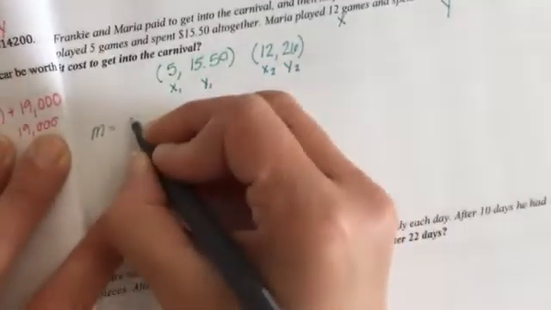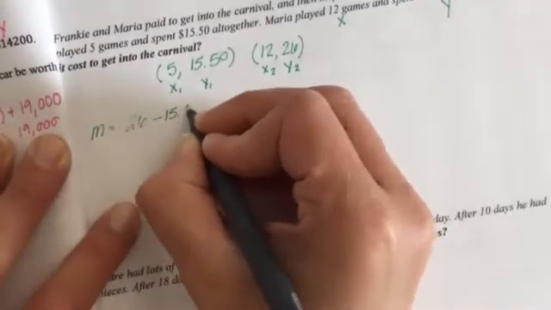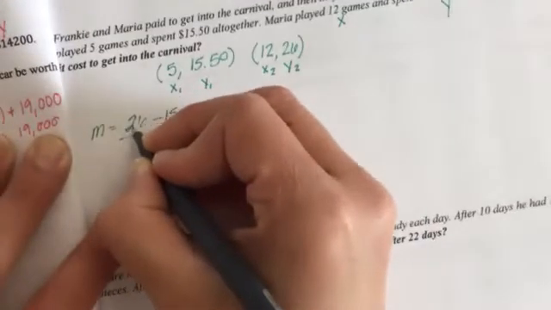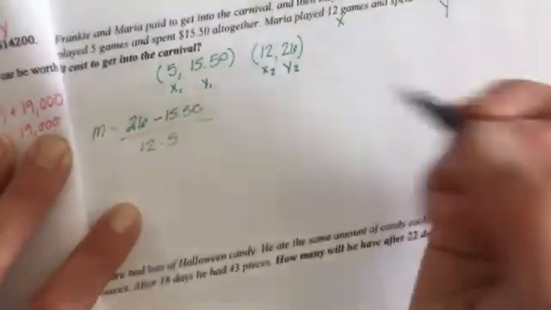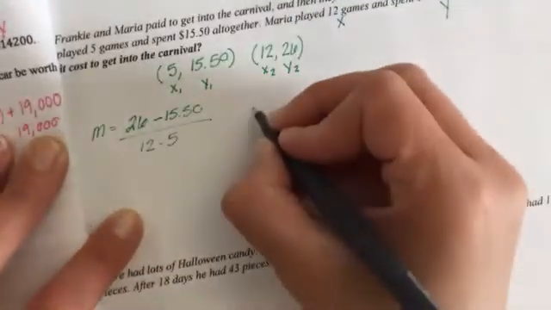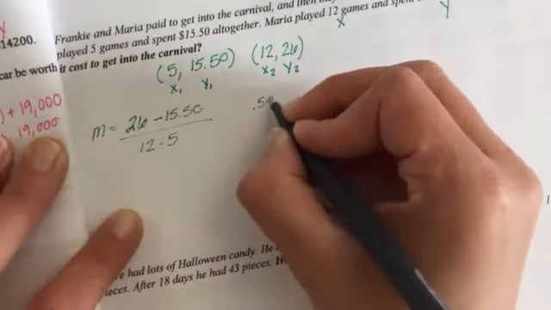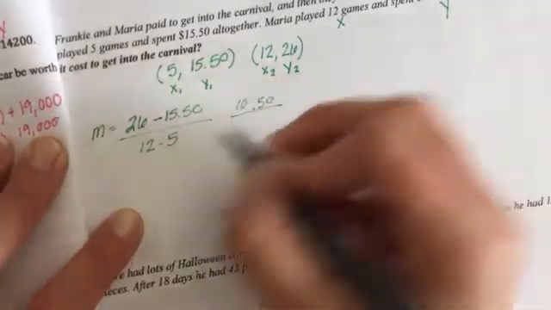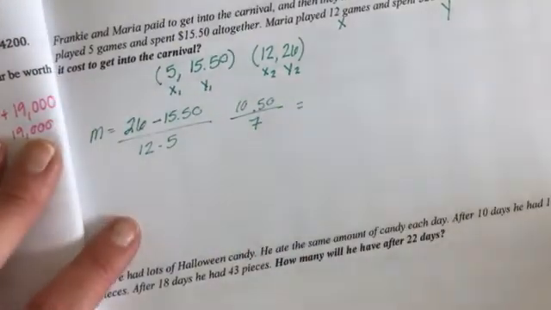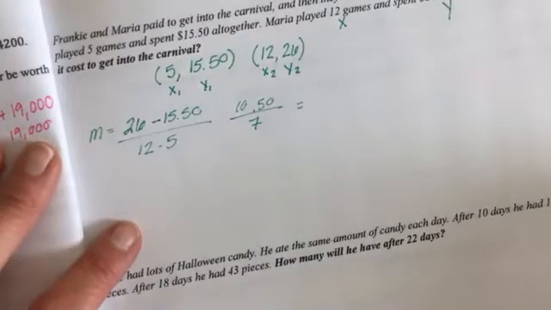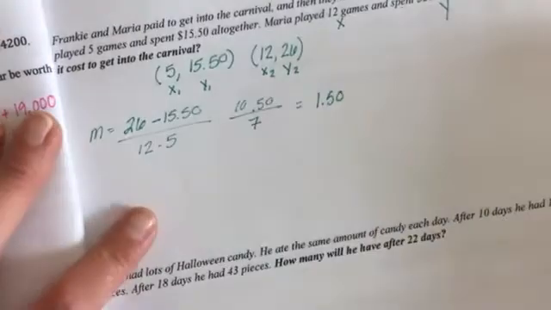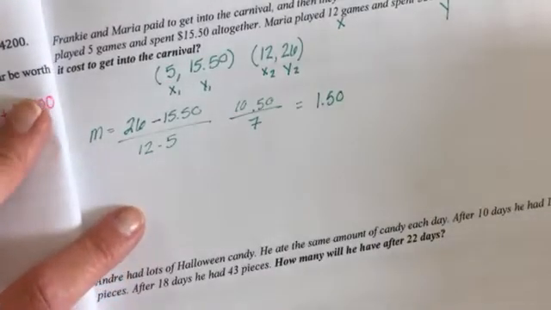So I'm going to have 26 minus 15.50 over 12 minus 5. Okay, so 26 minus 15.50 is 10.50. Yeah. And then 12 minus 5 is 7. Someone want to do 10.50 divided by 7 for me? 1.5. Okay, so that means it's $1.50 a game, but we still need to know how much it costs to get into that carnival.